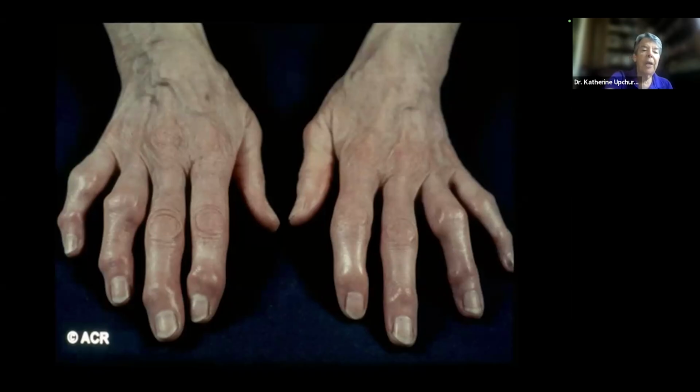So this involves PIPs and DIPs across the board, but there's no involvement of the proximal rows, the MPs. So this is typical osteoarthritis. And it's not uncommon for you to see people whose hands look like this and they've never seen a doctor because after a while they just stop hurting. They aren't very functional, but there's not a whole lot you can do about this except for observe and diagnose and make sure you're not missing a specific diagnosis. But this is characteristic and it happens much more commonly in women than men.